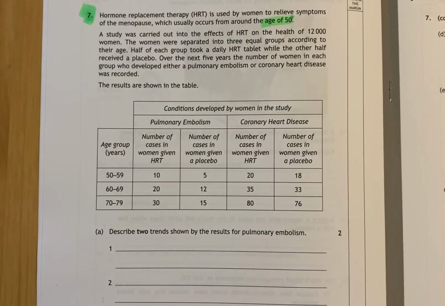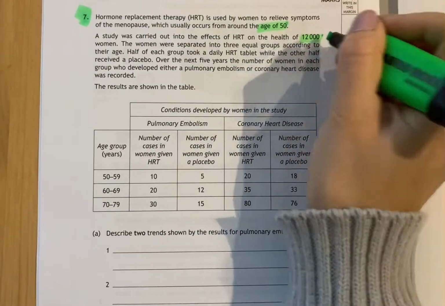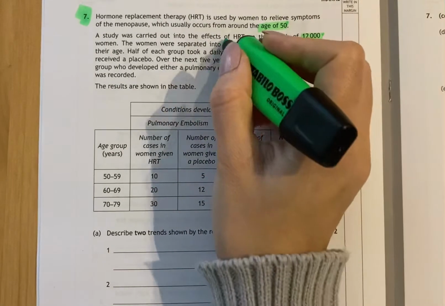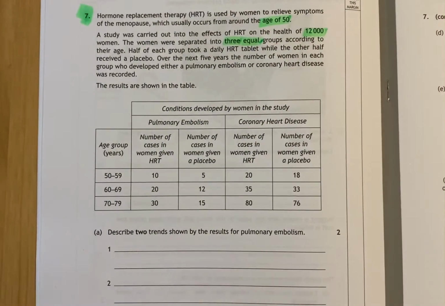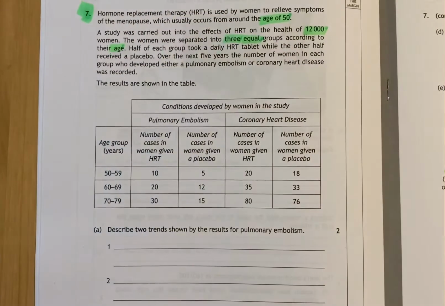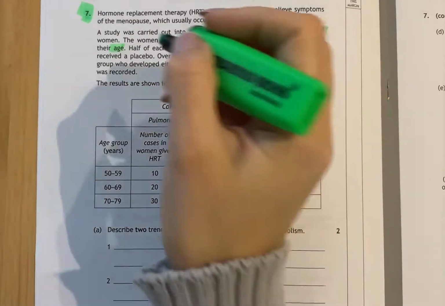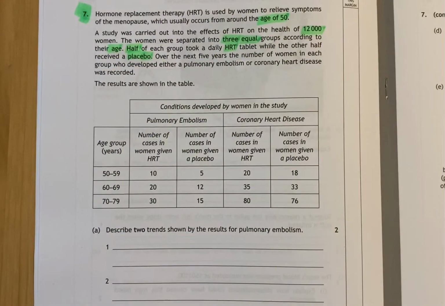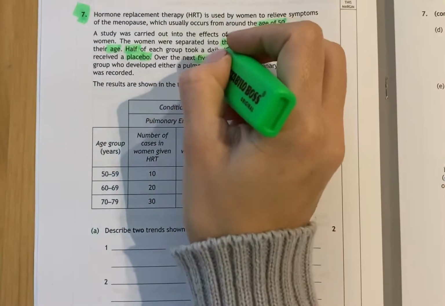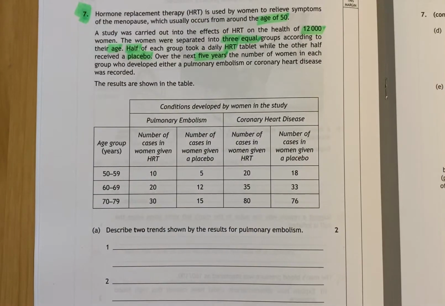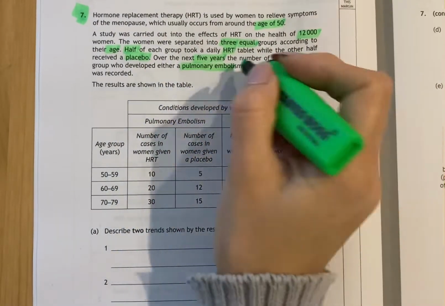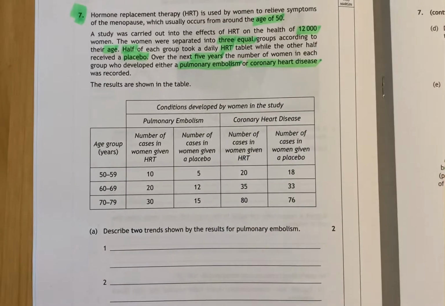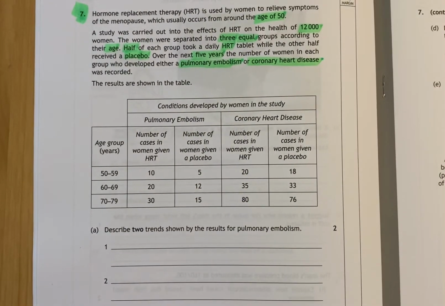So this study was carried out into the effects of HRT in the health of 12,000 women. They were separated into 3 equal groups according to their age, and then half of each group took a daily HRT tablet, while the other half received a placebo. Okay, so half the tablet, half the placebo. Over 5 years, so it's quite a long study, the number of women in each group who developed either a pulmonary embolism or coronary heart disease was recorded, and then they give the results in the table.